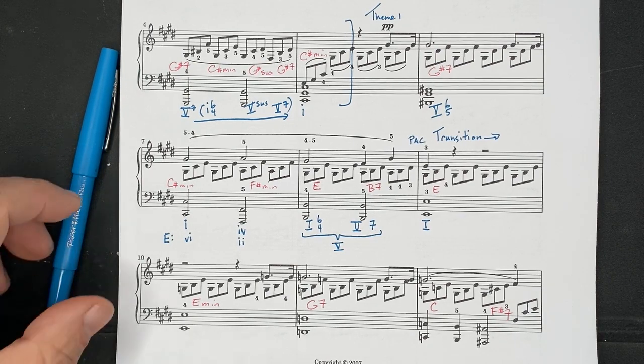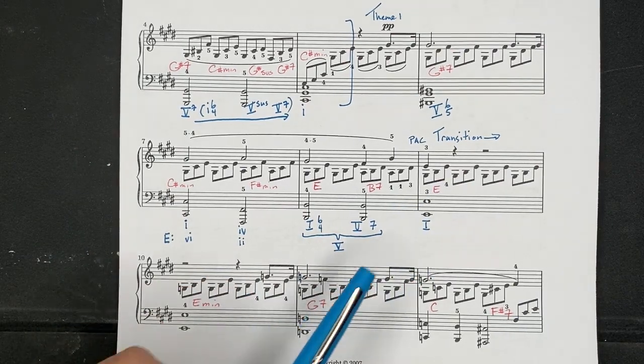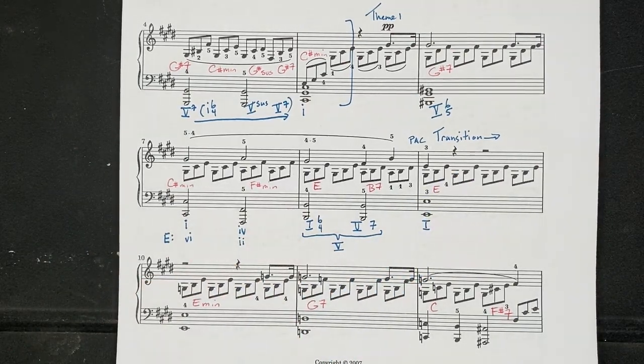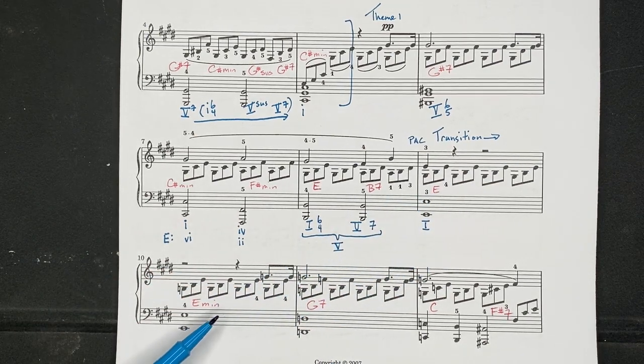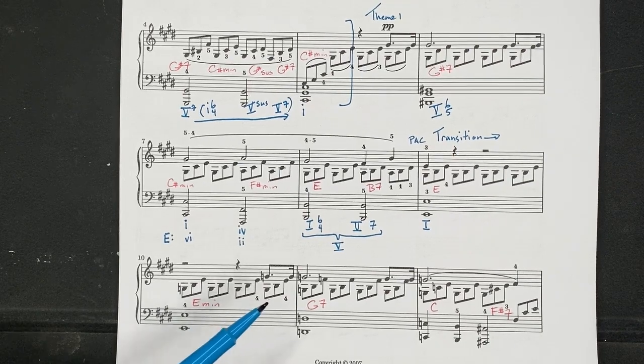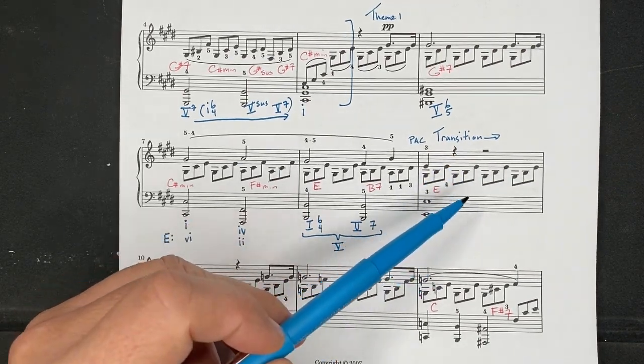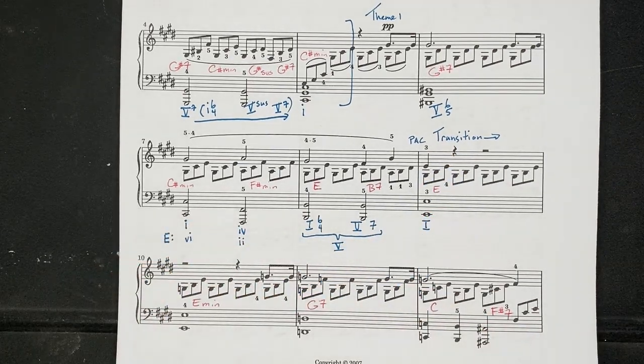Right. So, like, did we just go to E minor? That's a good question. Is it just modal borrowing for some reason, for characteristics? Or having established that we're here now, is he transitioning somewhere else?